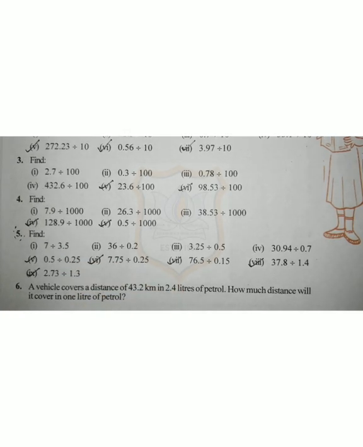Students, part 5 and part 6 of question number 3 you have to do yourself as homework. So students, this is the end of today's first part of the video. Next questions, question number 4, 5 and 6 of exercise 2.7 will be uploaded in our next video.